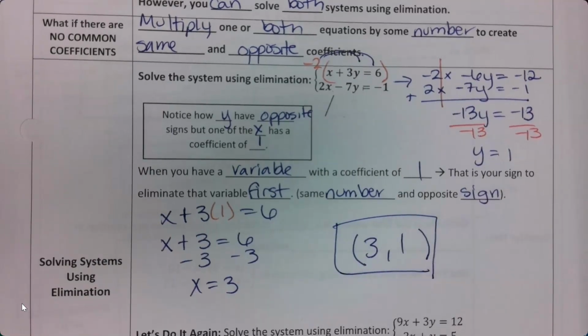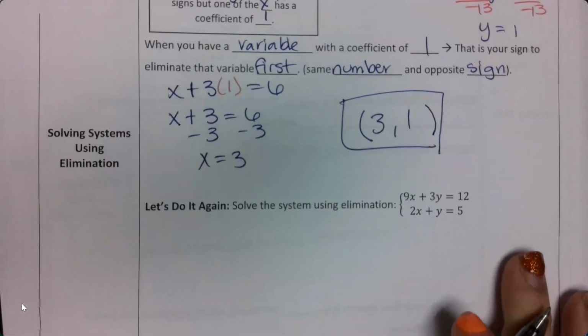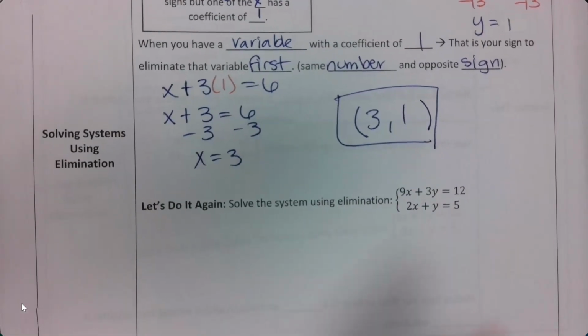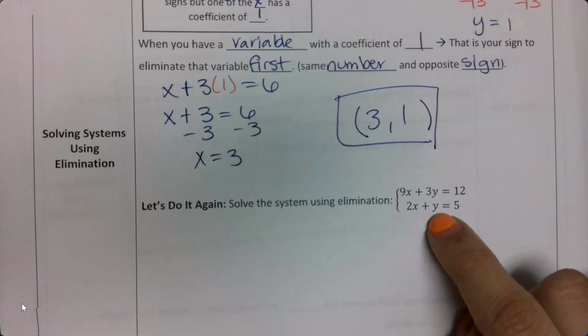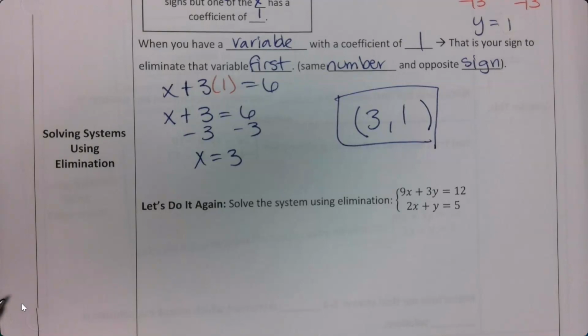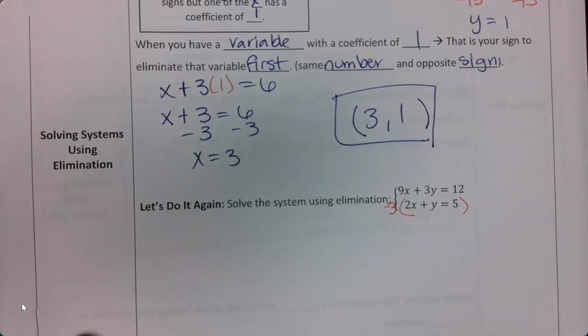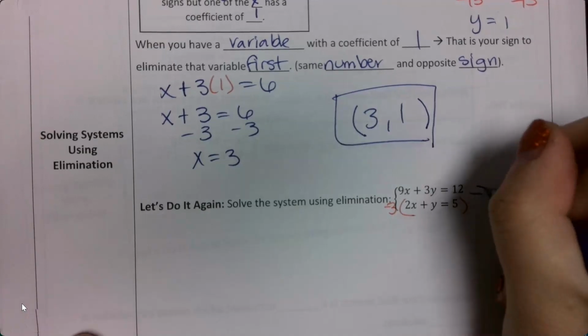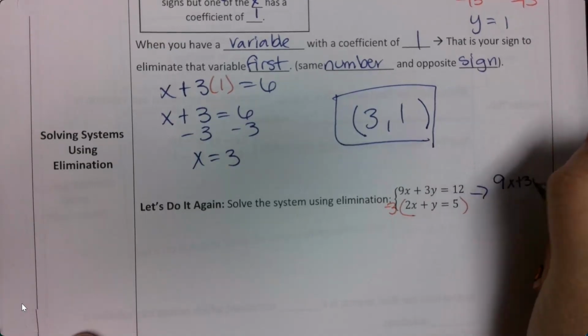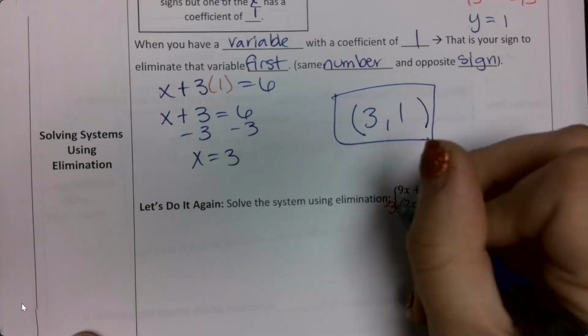Okay, so there's one more after this that I'm going to work with you guys before you do the u-try. So, on this system, what do you want me to do first? Which equation should I change, top or bottom? And what should I do to the bottom equation? I want to multiply it by -3 so I can get my y's to cancel out. So my top equation is going to stay the same. What is -3 times 2x?